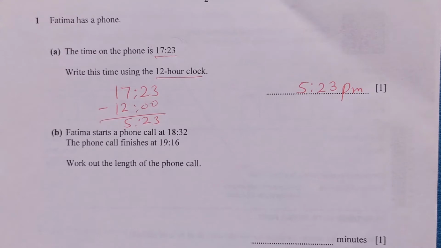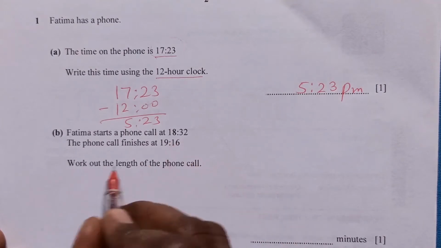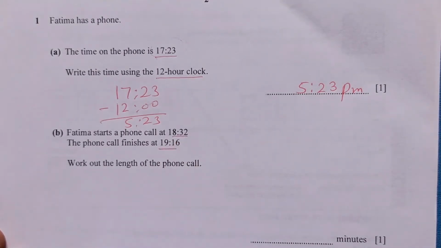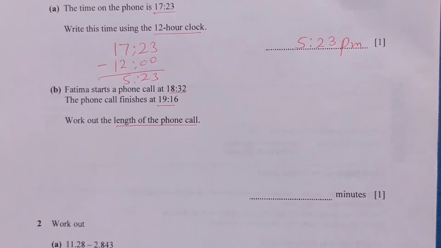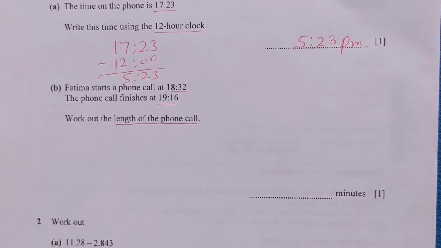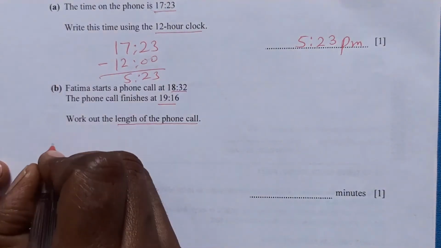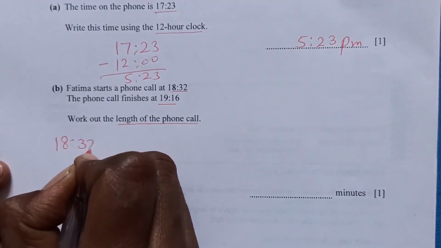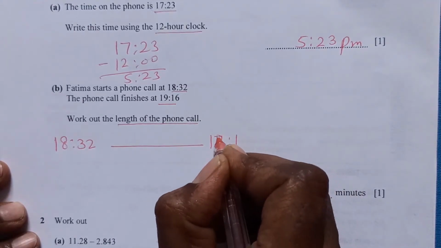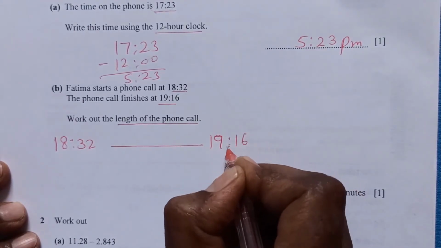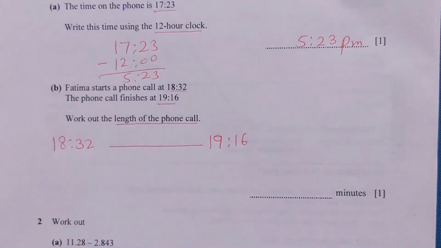Now question part B. Fatima starts a phone call at 18:32. The phone call ends at 19:16. Work out the length of the phone call. So we need to work out how much time she was on the phone. She started at 18:32 and she ends at 19:16. So we need to see how much that is.